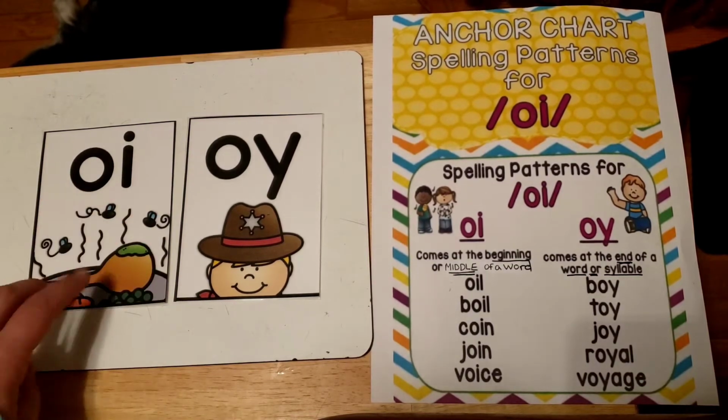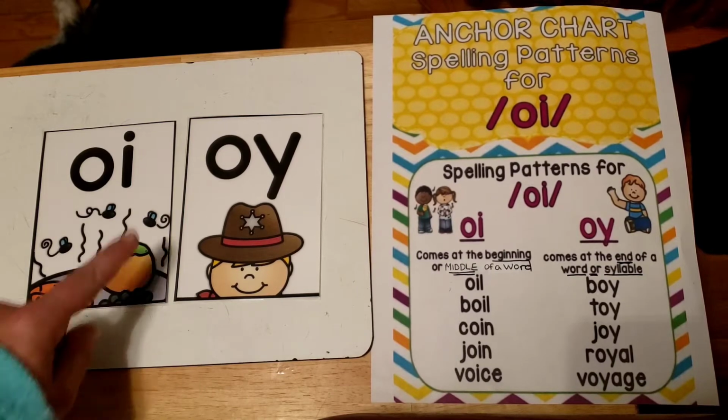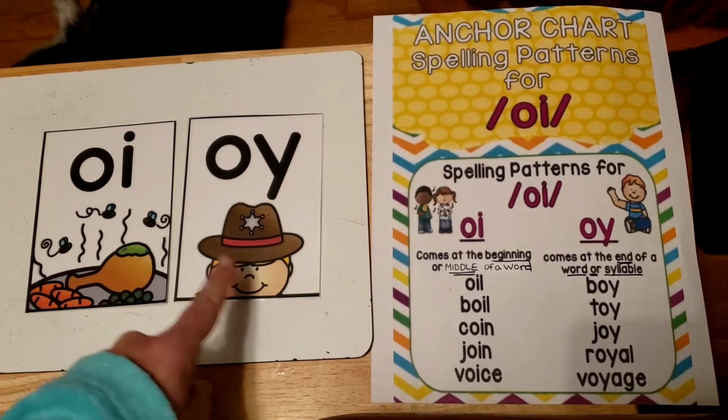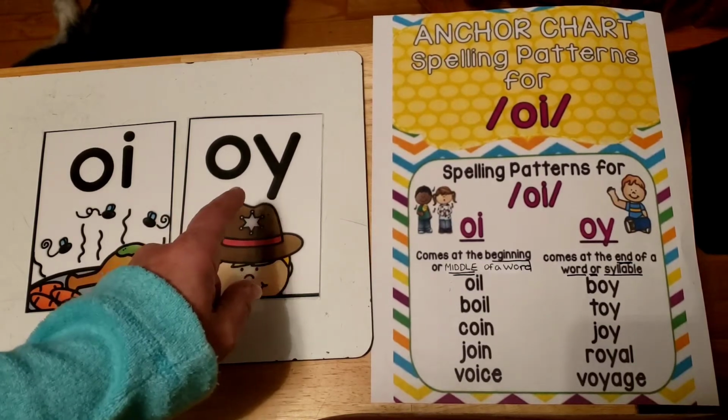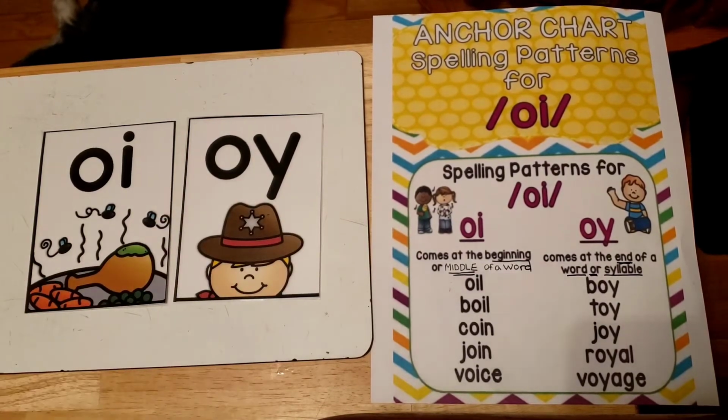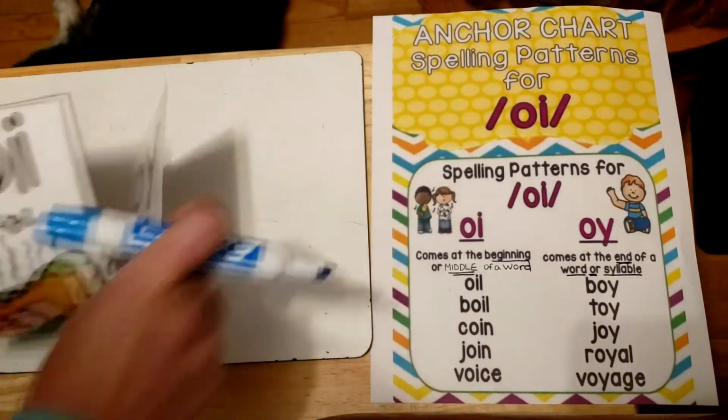So here I have this picture with my OI, and it looks like it was cooked in oil, right? So that's at the beginning, so it's OI. And here we have a cowboy. So we have boy. I hear oi at the end, so we have an OY in boy. Okay, so let's go over our spelling words.